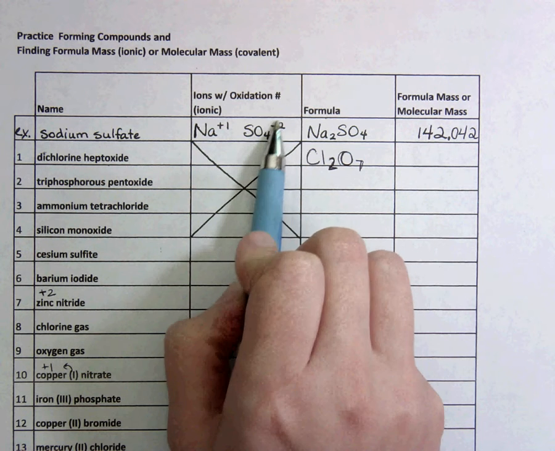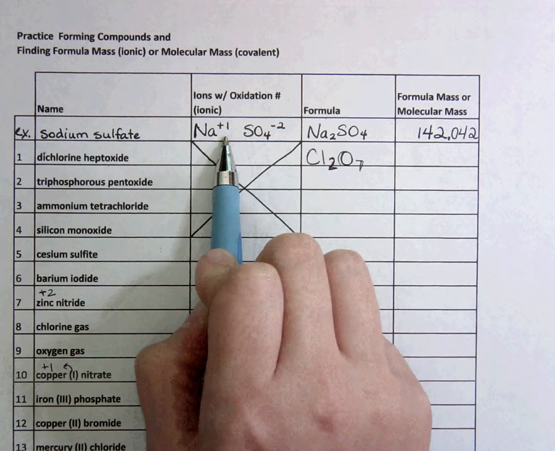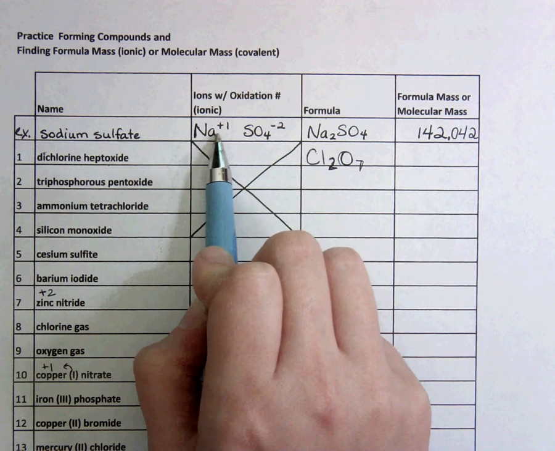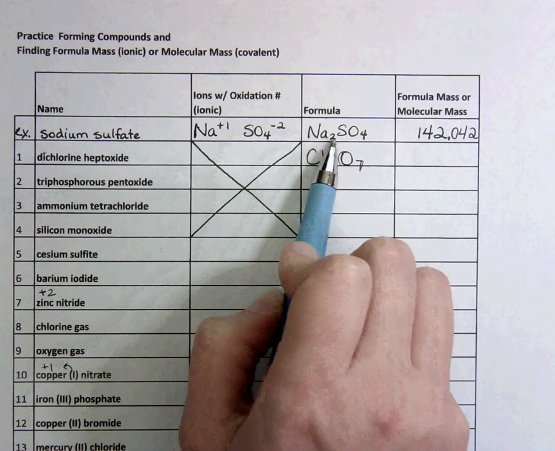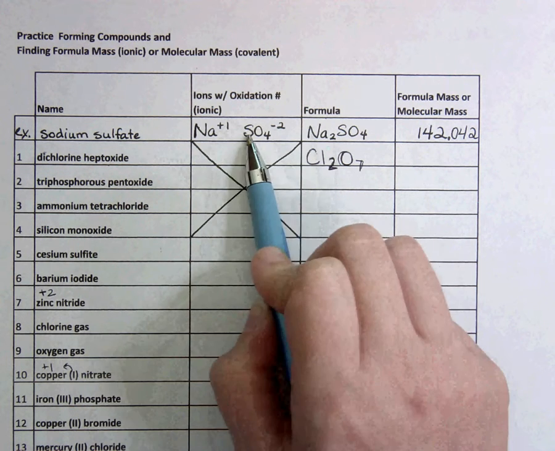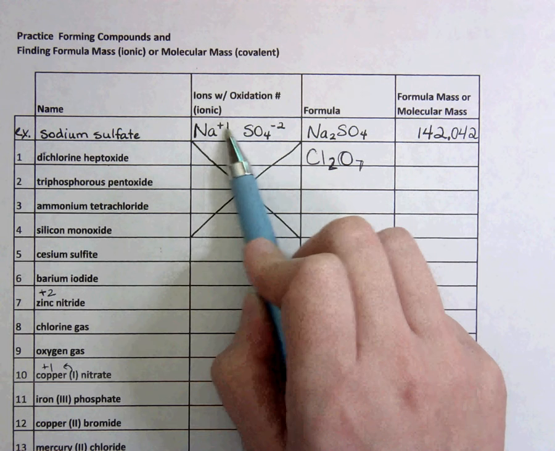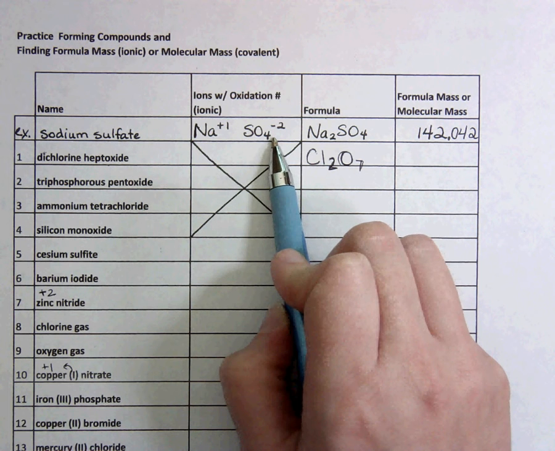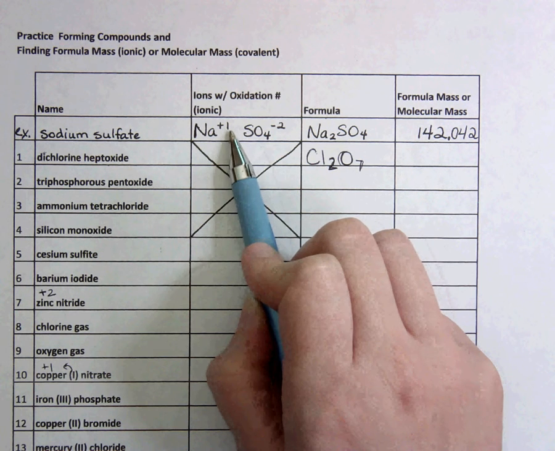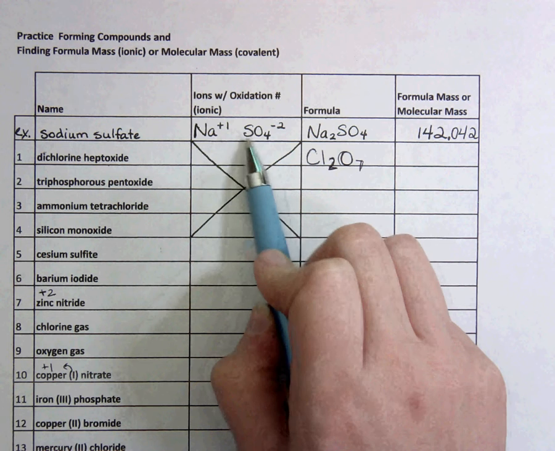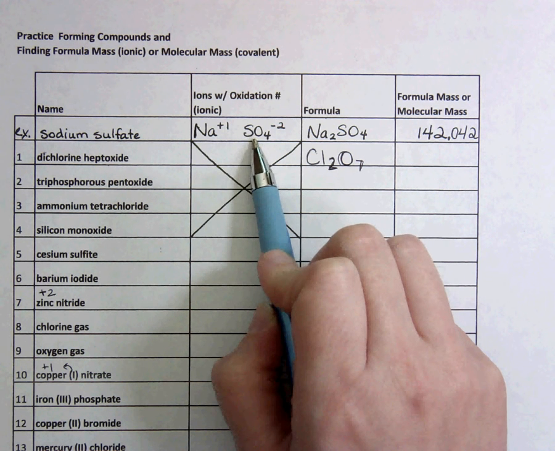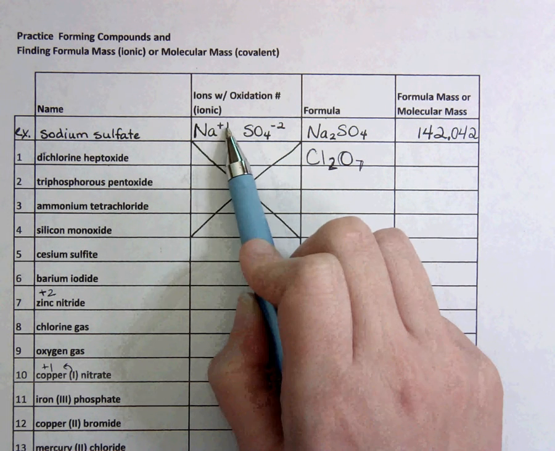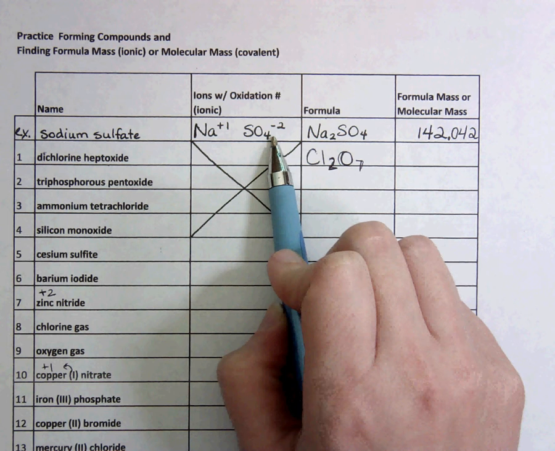So I take this 2 and I bring it down to become the subscript for Na. So I have Na2, and then here I'm going to take my 1 and bring it down as the subscript for SO4. But I don't write 1s. 1s are understood to be there, like there's one S in SO4 because there's no number here. So I'm not actually going to write that 1. It is understood to be there.